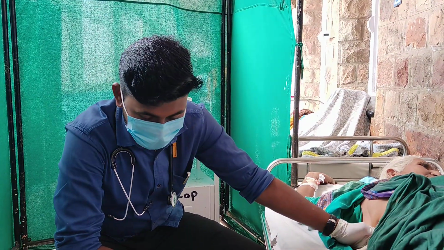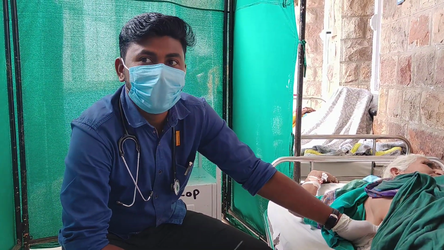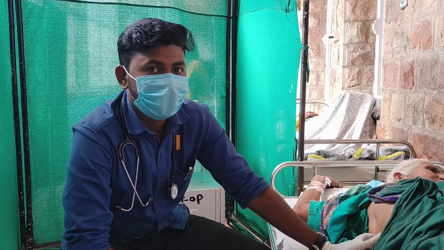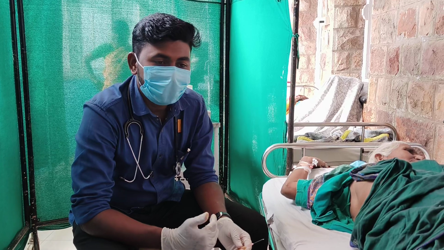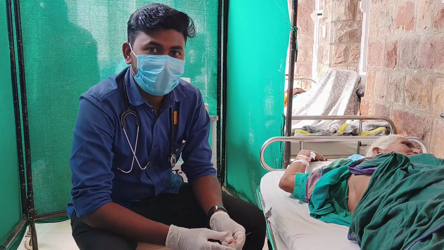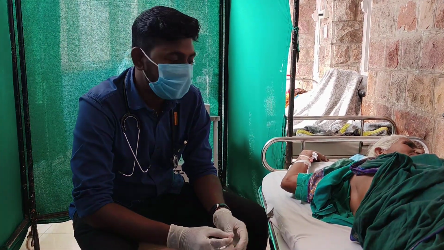So guys, this is one important procedure called needle aspiration. It is very helpful in a patient with tension pneumothorax. When the patient has tension pneumothorax, the only thing the patient will present with is severe breathlessness. In this condition, the only thing to be done is needle aspiration.